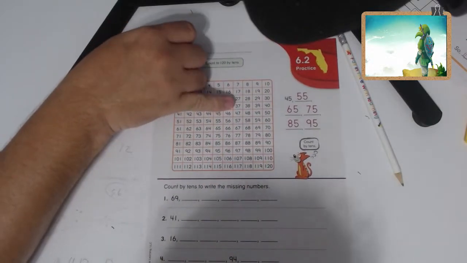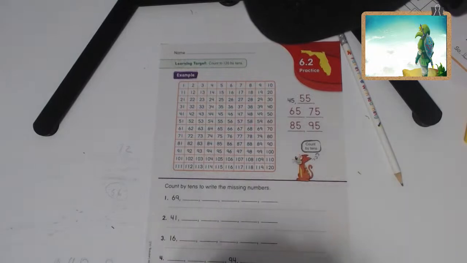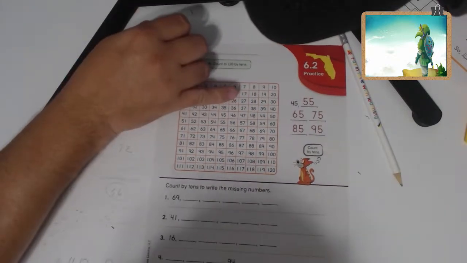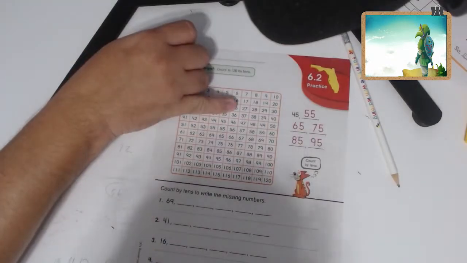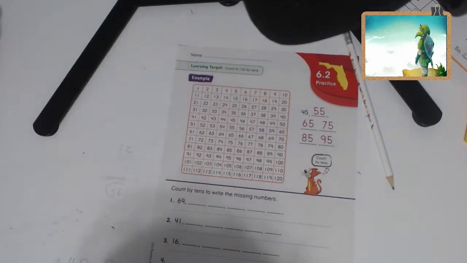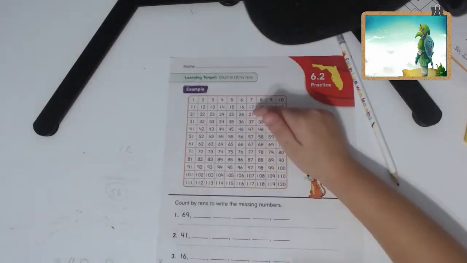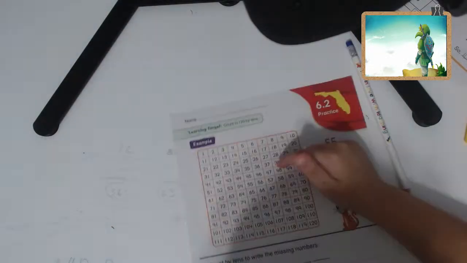So 37. What's after 37, if you count by tens? So we're counting by tens. 27, 37. What's next?